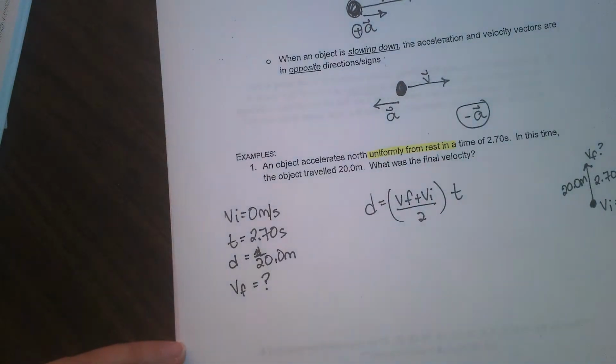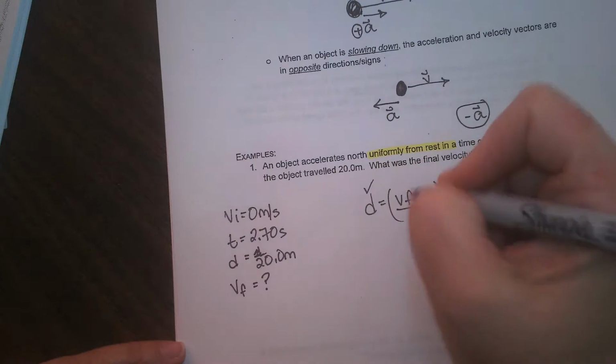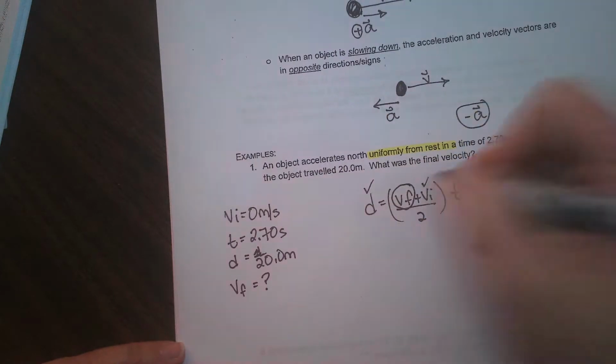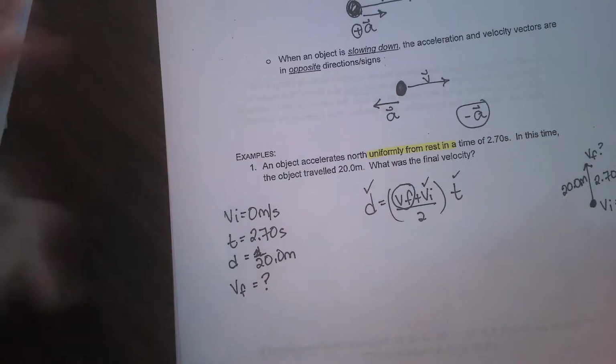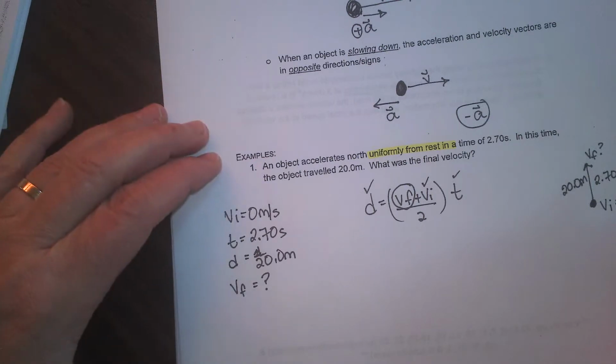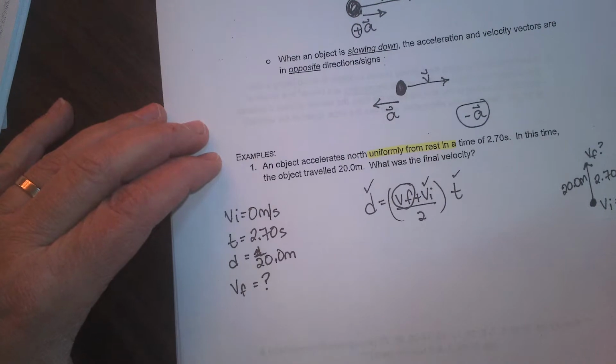D is equal to VF plus VI divided by 2, all multiplied by time. Because we have D, we're looking for VF, we have VI, and we have T. So in this particular case, we only have one unknown, which happens to be what we're looking for. First step is to what? Manipulate the equation. Walk us through it, Daniel. Move what's on the outside of the brackets first.